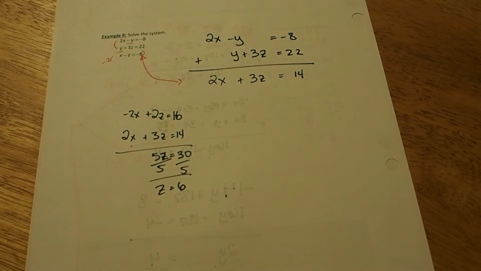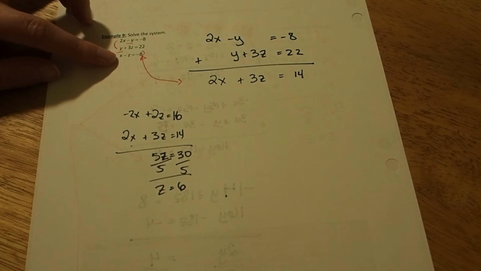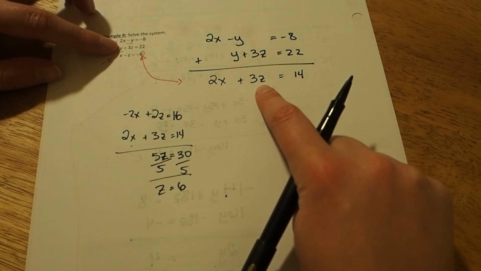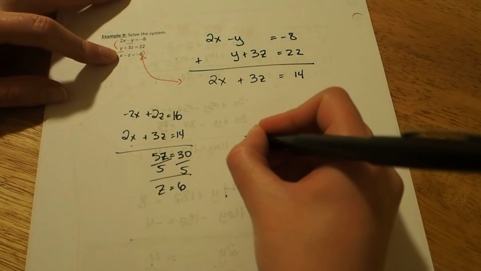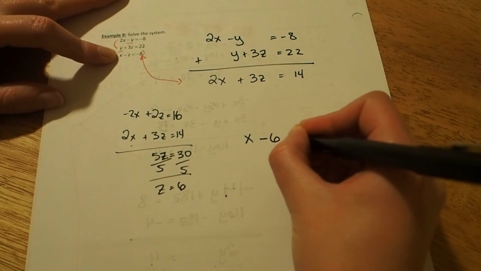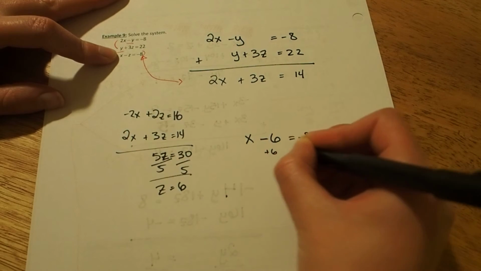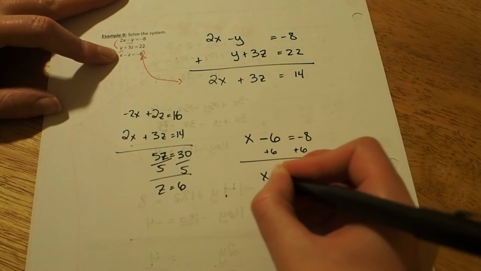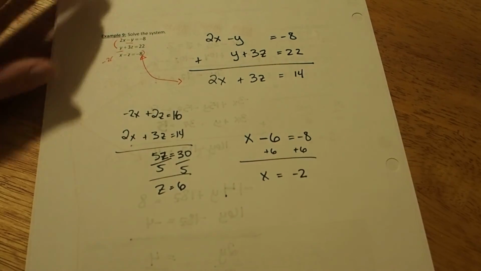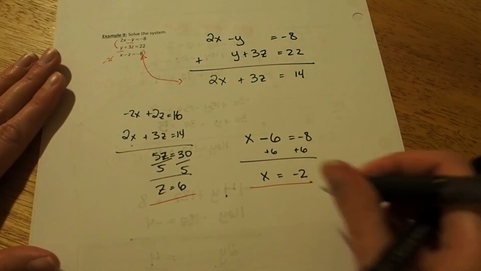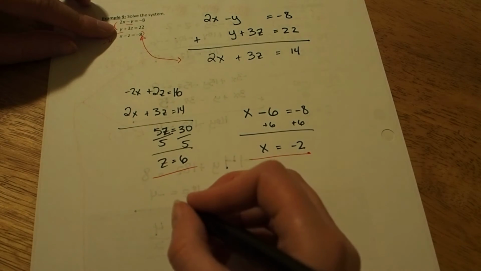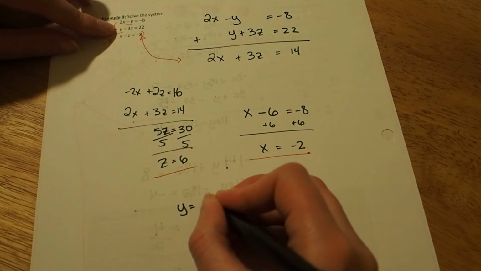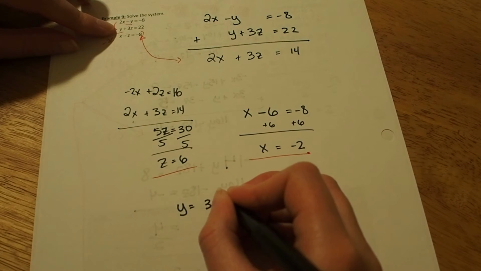Okay. Now that you have a z value, plug it in anywhere that has only 2 variables. So I can choose either the original here, or the original here, or the second middle one right there. So I'm going to start with the bottom one, and that tells us that x minus z, which is 6, is equal to negative 8. So if I add 6 to both sides, I'll be able to find the x value. So x is equal to negative 2. Now that I know 2 of my values, plug them in anywhere to find the third. Okay, so I'm just going to go ahead and use the second equation.